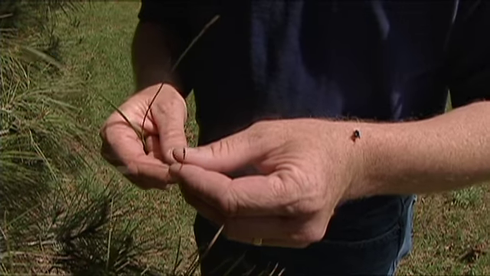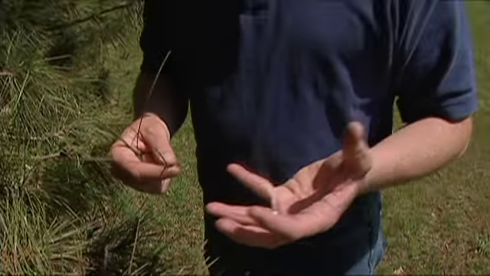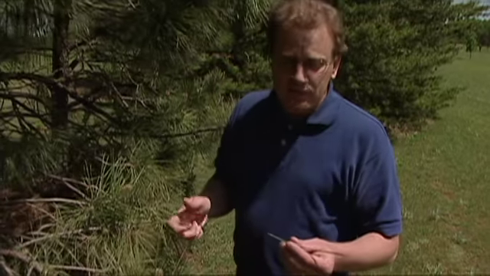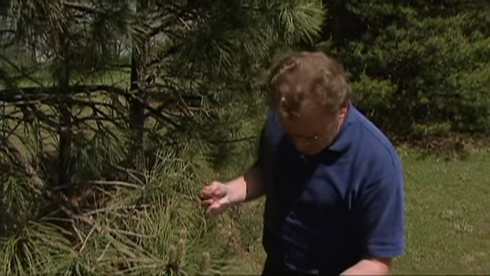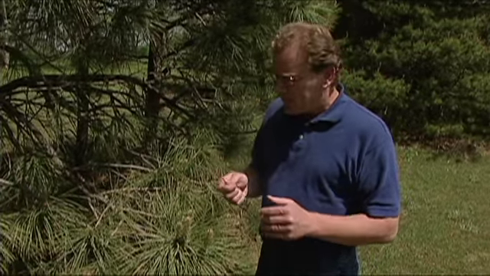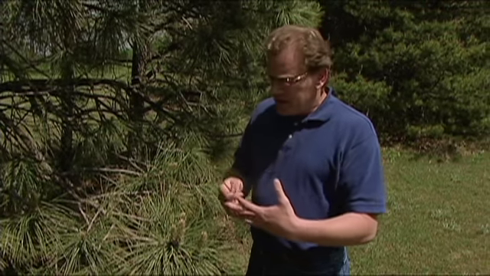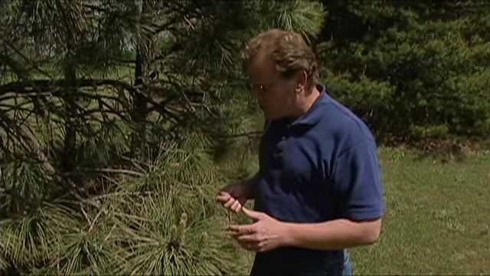So one of the ways, of course, that we can control any disease really is sanitation. When you have leaves that develop like this on the tree, now obviously you can't pull them all off, but those needles that fall to the ground, you'd want to go ahead and rake those up, destroy them, remove them from the garden. You don't want to keep them around because that will harbor the disease and it will continue to infect the tree.